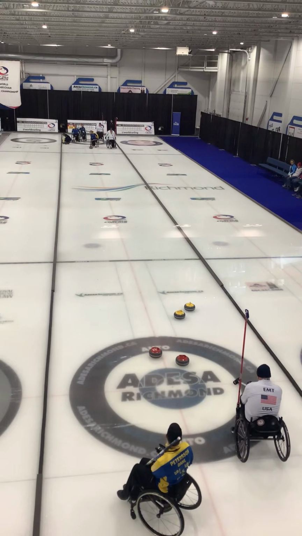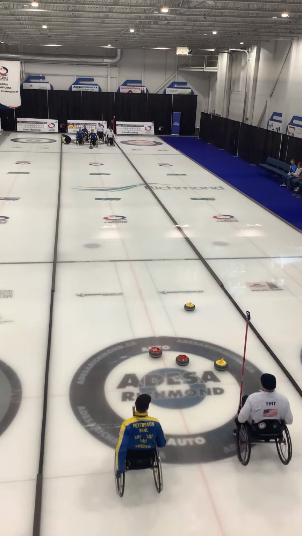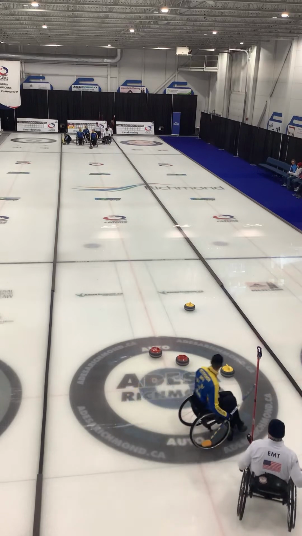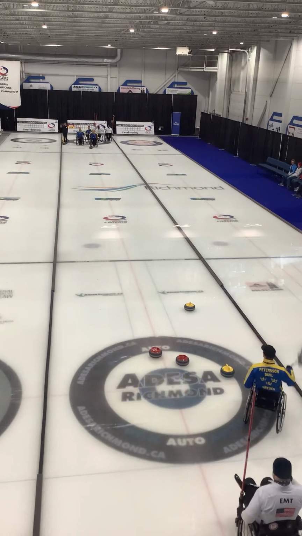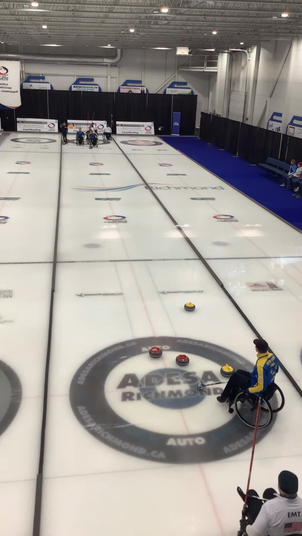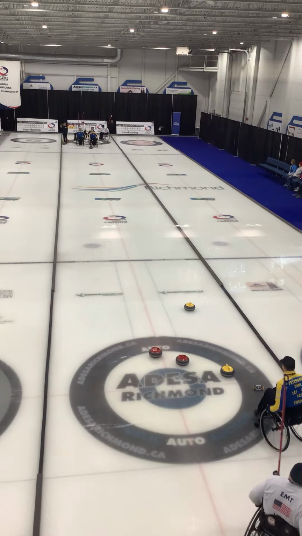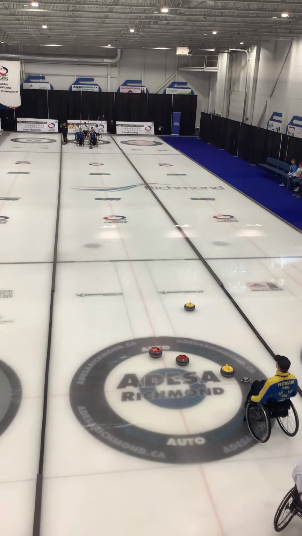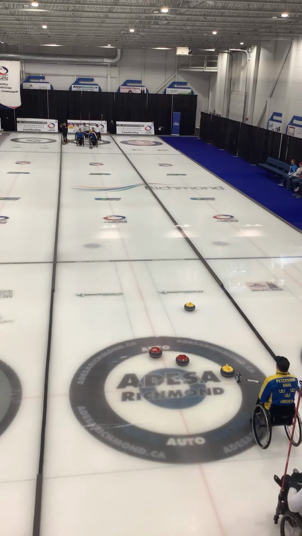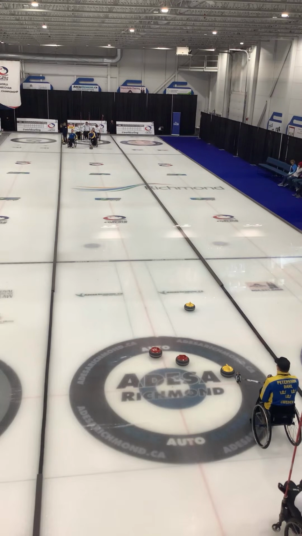Nice looking stone coming to the rings from your arrangement. Slides just in front of the tee line. Really nice weight. Looks like they're going to ignore that yellow stone in front of the tee line and look to make a draw or a tap on their stones currently sitting above the tee.